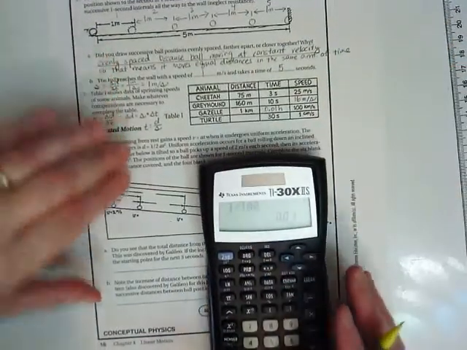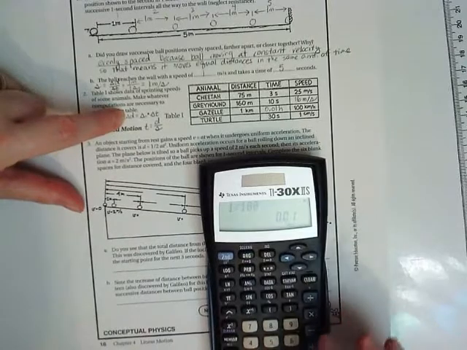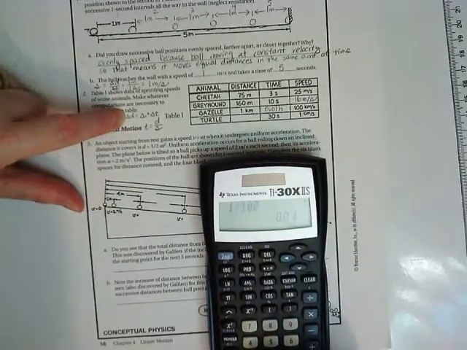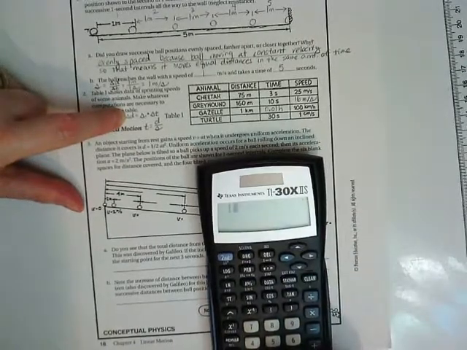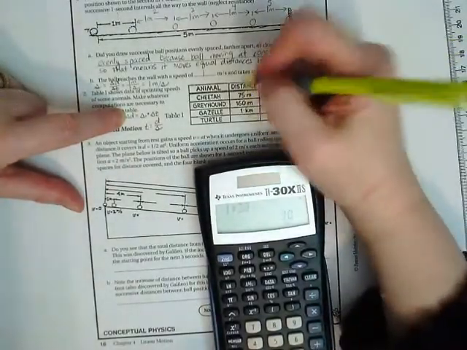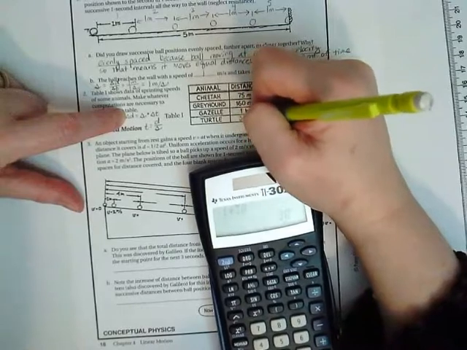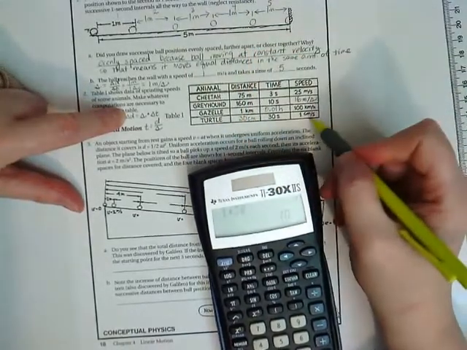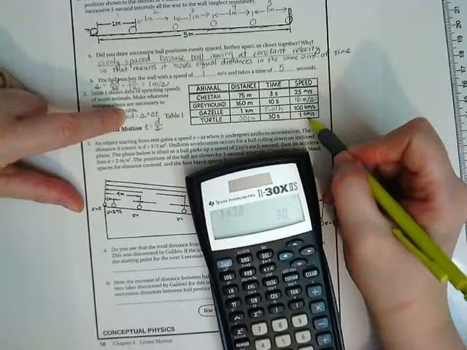And my turtle, I'm looking for my distance. So that's going to be my speed, which is 1 centimeter per second, times my time, which is 30. So that's going to be 30. And notice the units this time are going to be centimeters because my distance is measured in centimeters.